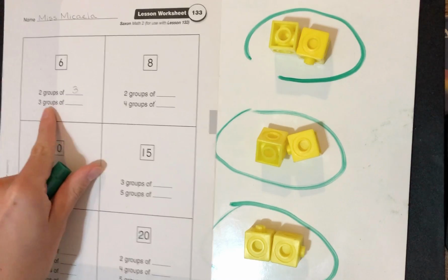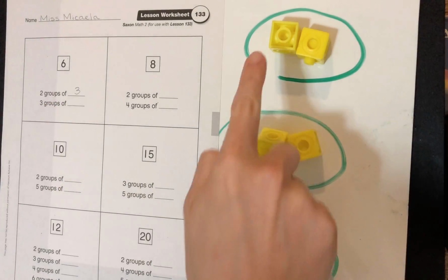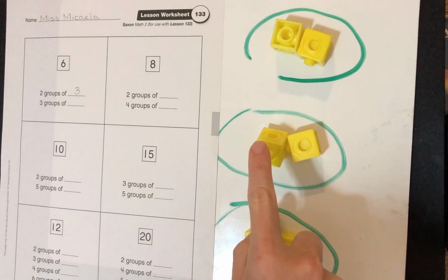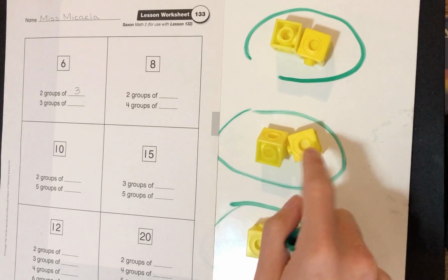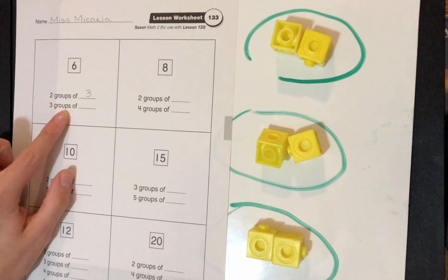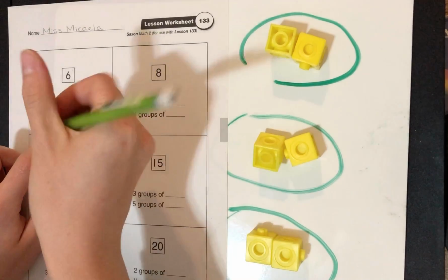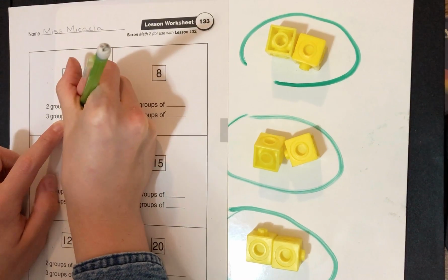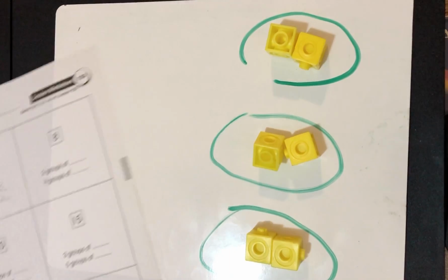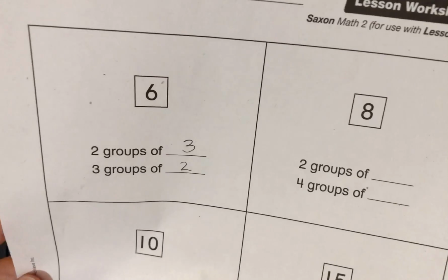So we have our 3 groups, just like it says right there. And then we see how many is in each one. 1, 2, 1, 2, 1, 2. So that's 1, 2, 3, 4, 5, 6. So we have 3 groups of 2. So we've already done our first one.